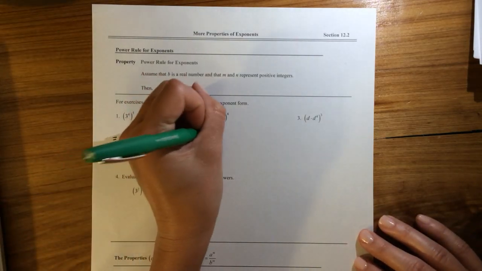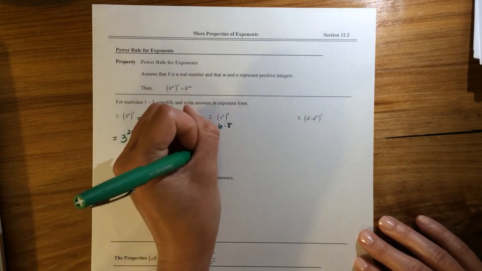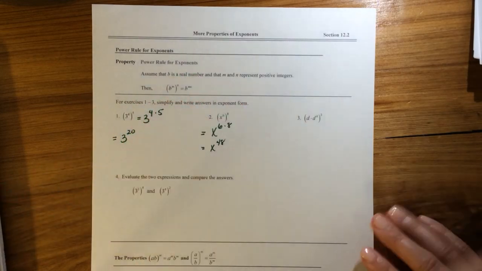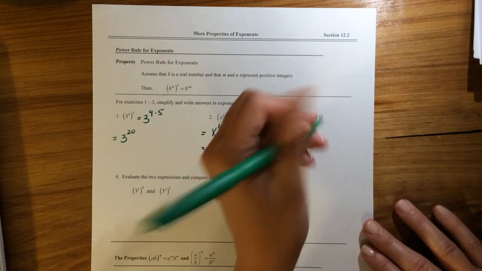Next, this is x to the 6 times 8. What is 6 times 8? 48. Here, this is a little bit of a combo.